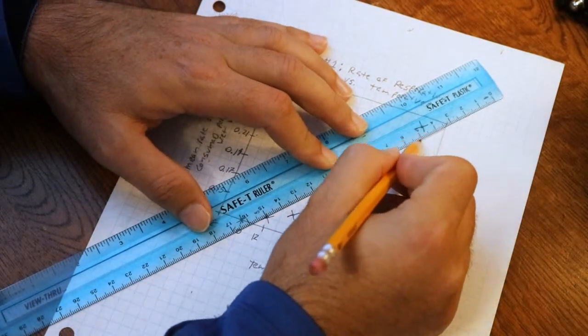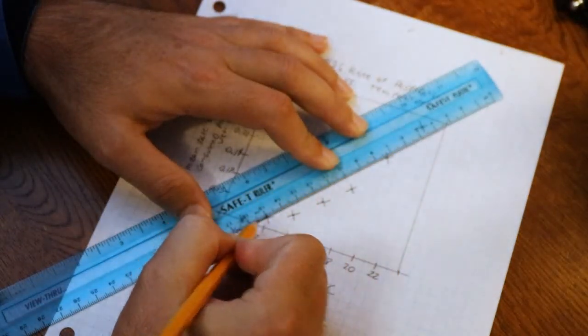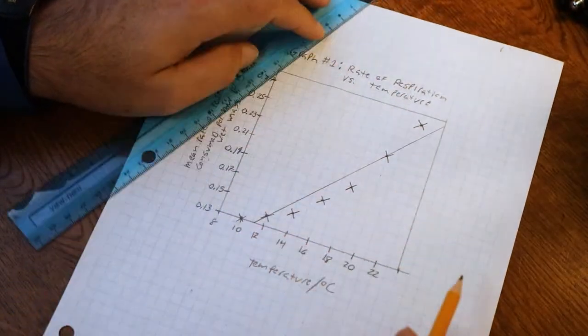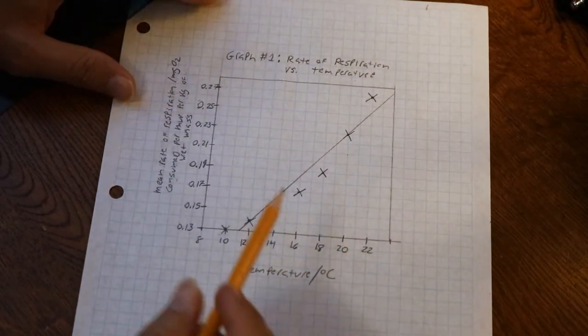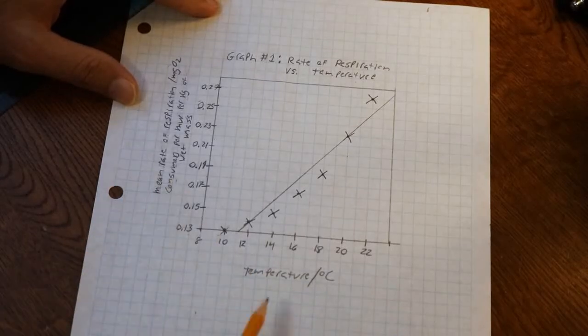So the lines should not go past the graph. You will lose points for that. Okay? So this is a properly constructed and labeled graph for a scatter plot and a best fit line.